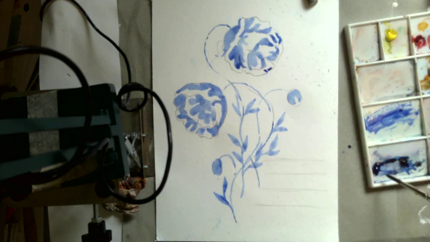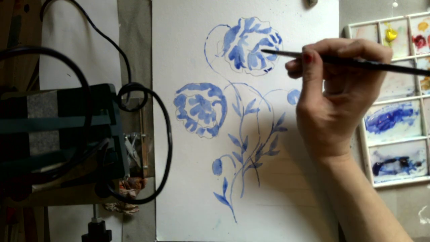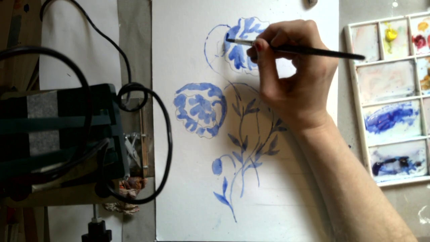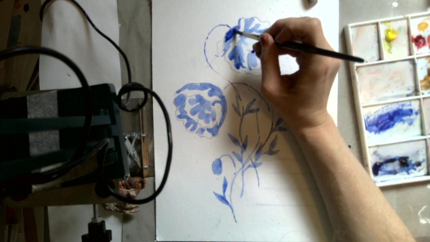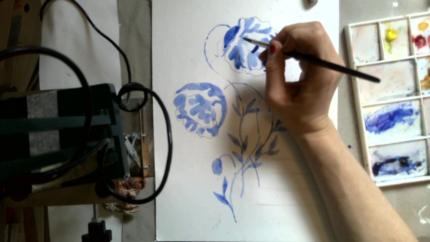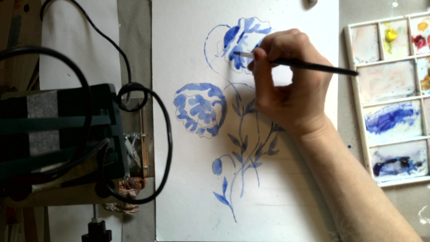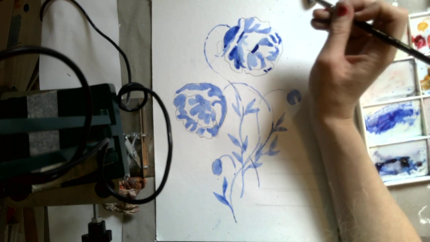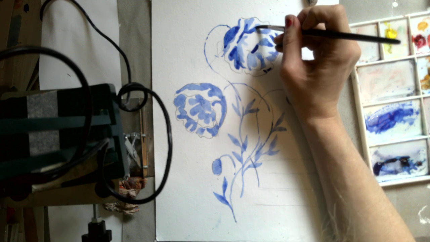Once this is dry, I'm going to come in with a second layer of ultramarine just to darken up the darkest areas. So we've got the center is quite dark. I want another layer back here. As you can see, once the paint dries, it allows you a lot of control over where your brush strokes are going.